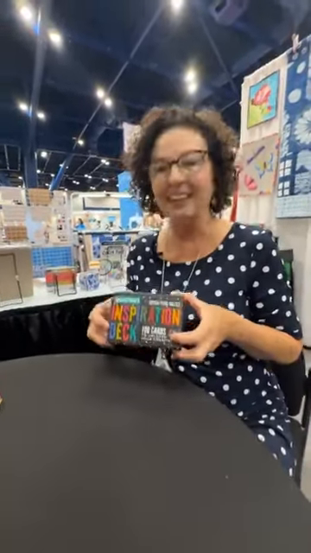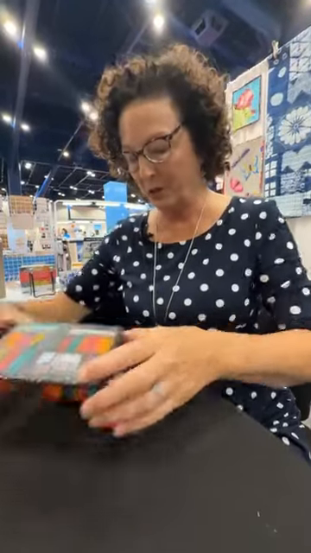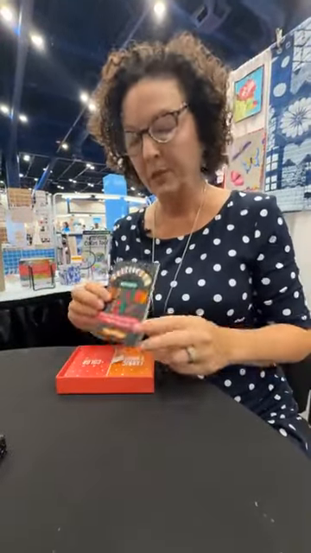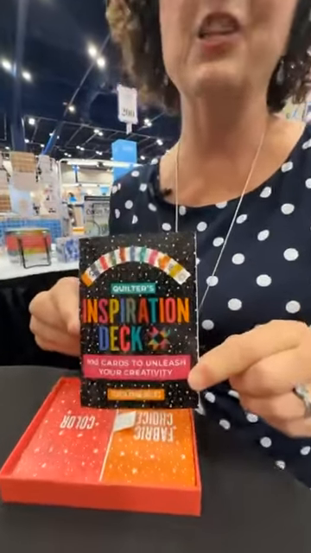I know. Okay, this is the Quilter's Inspiration Deck. There are 100 cards to help you unleash your creativity. So let me show you what these cards do. First, you get an awesome instruction booklet, and this instruction booklet will tell you what I'm going to tell you, but it gives you an idea of how to use the cards.